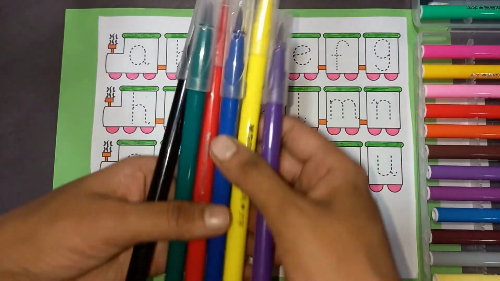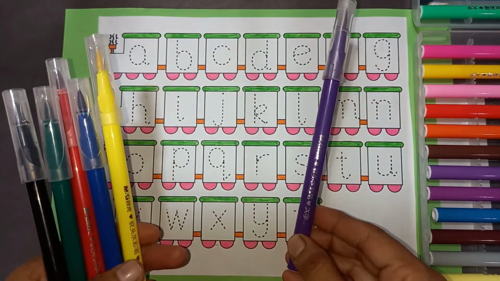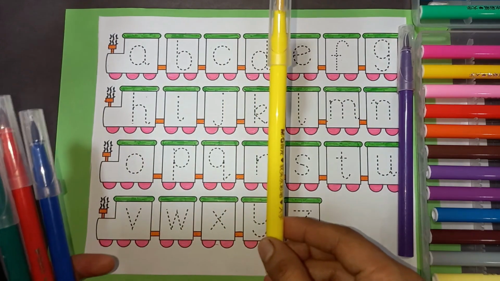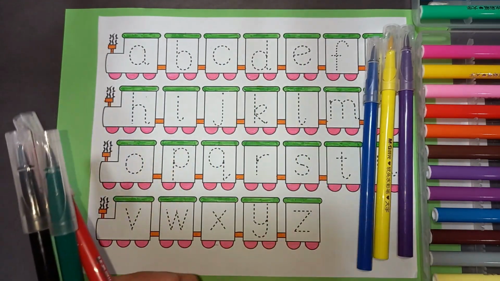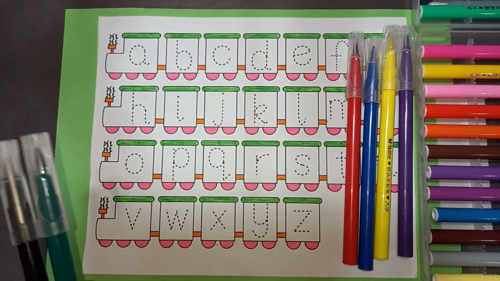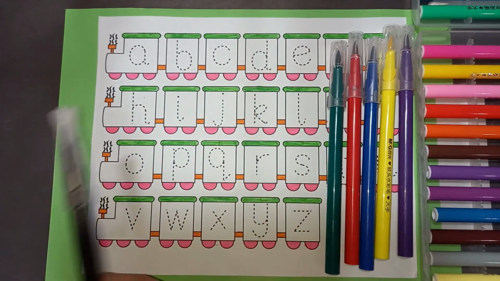Colors name: purple color, yellow, blue, red, green, black.